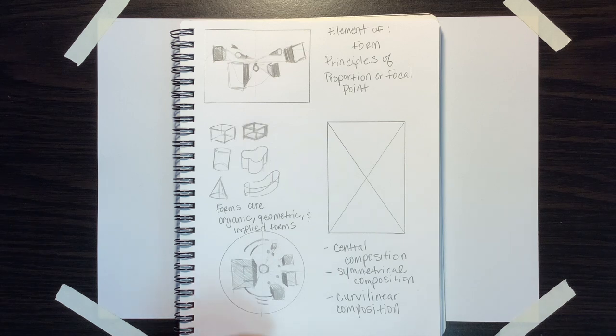For me as an artist, I probably should do more than just 2, but because this is a demo, I just want my students to understand how to take your ideas from a sketch form or thumbnail form and then take it to the actual finished product. So these are the things that I'm thinking about when it comes to this project, which is my element, which is form, proportion, and focal point.